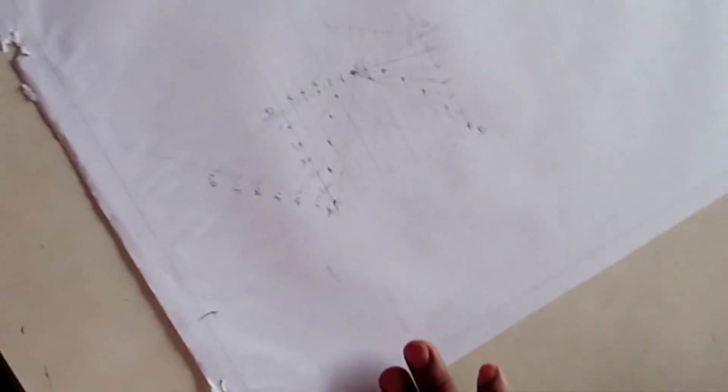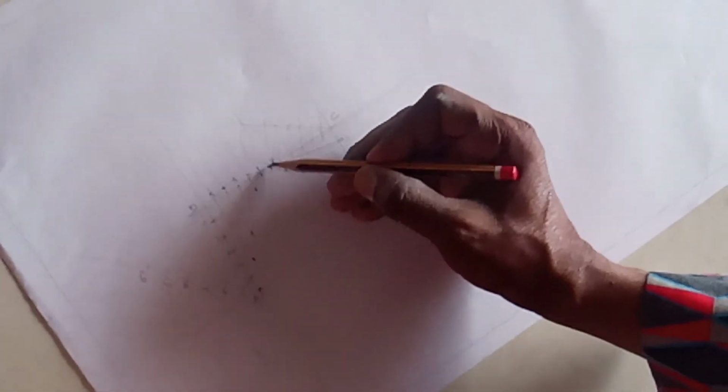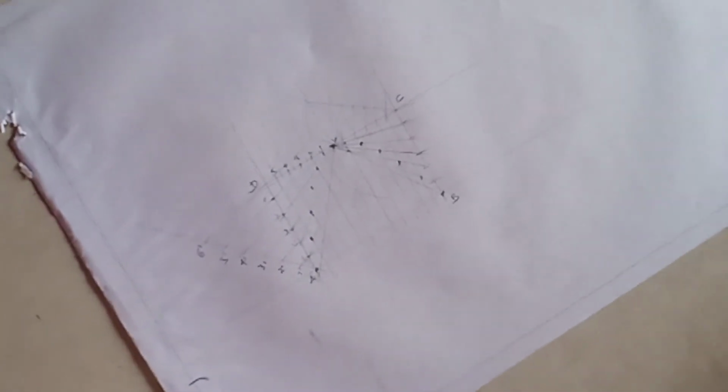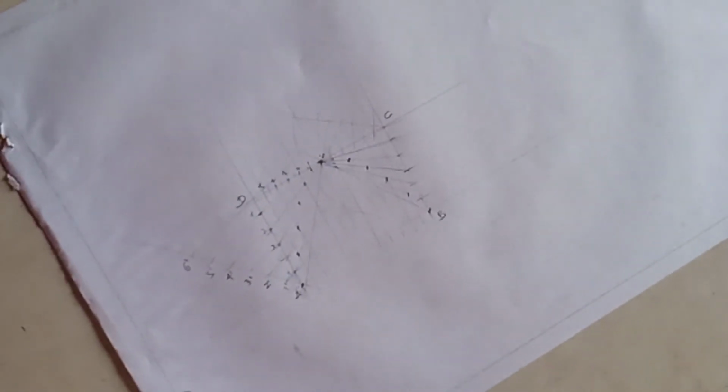At the end, you need your flexible curve to join these points together to form your parabola. If you do not have a flexible curve, you will need to use your broom to do that.